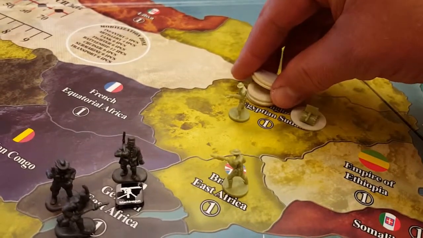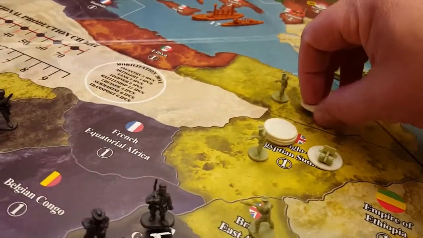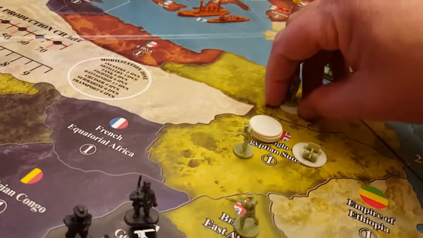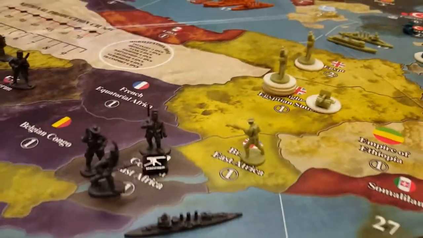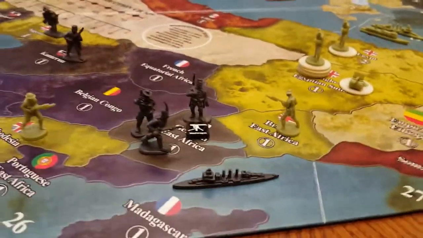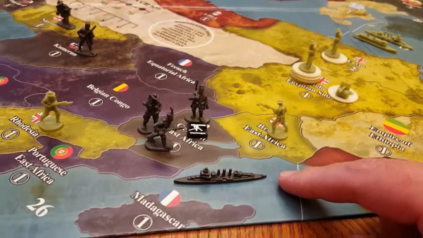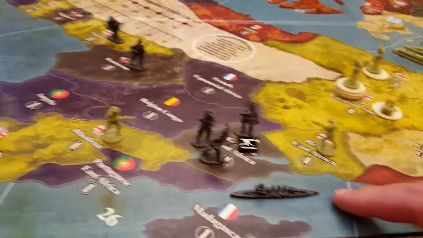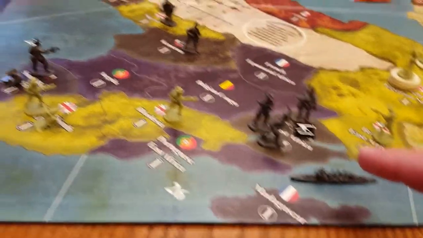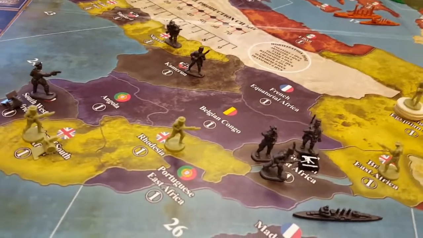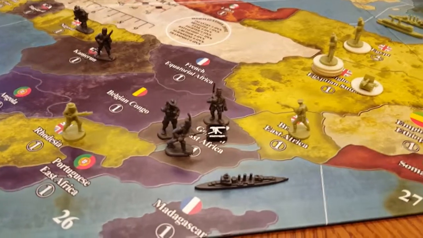Let's say the British player moves in four units, leaves two infantry units in Egypt, along with the artillery, with the idea of the following round moving forces into British East Africa, setting up a battle that can ultimately take out German East Africa and try to kick out the German forces in Africa. That is typically how the game progresses anyway.